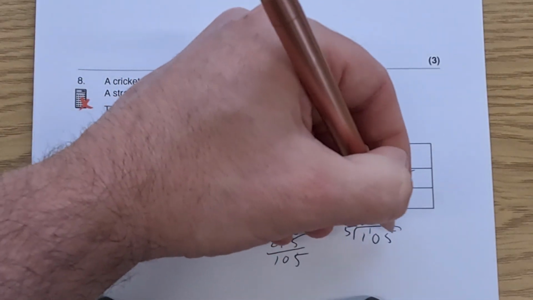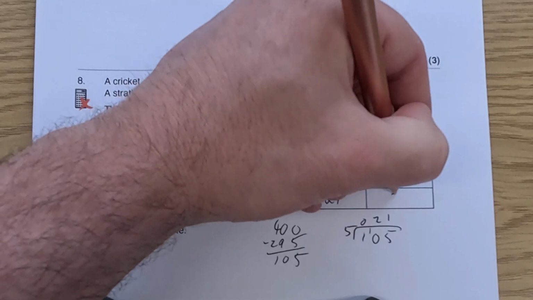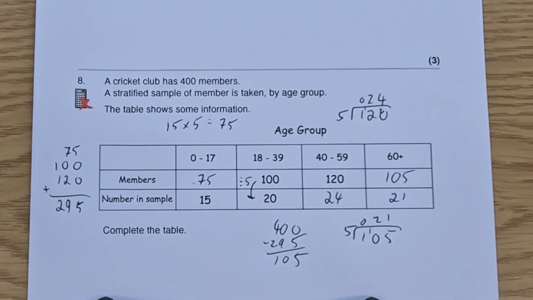That's 2. And how many 5 is going to 5? That's 1. So the answer is 21. And that's it.